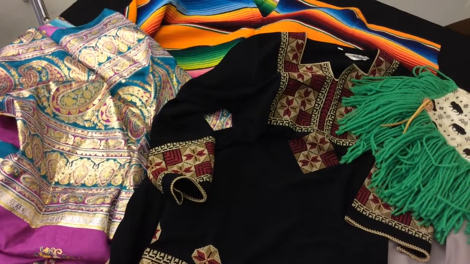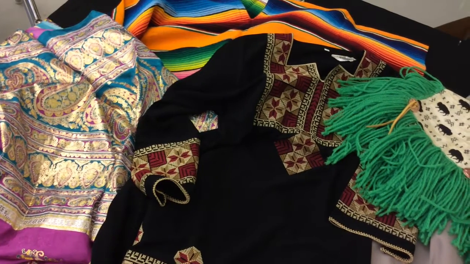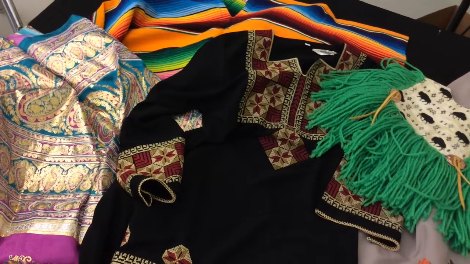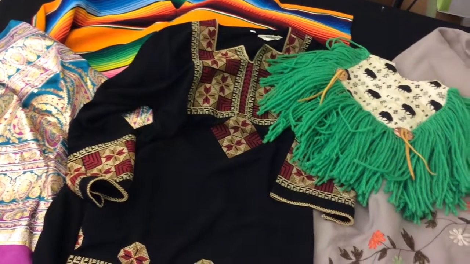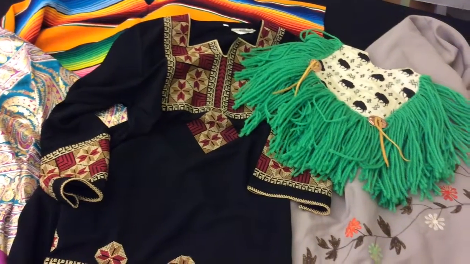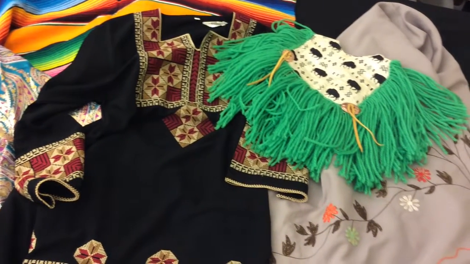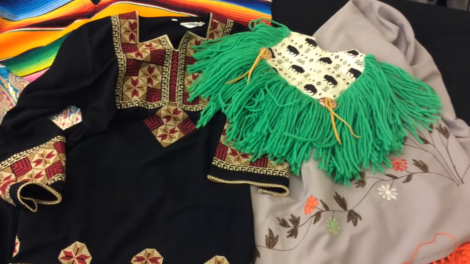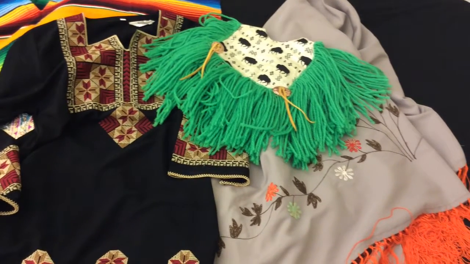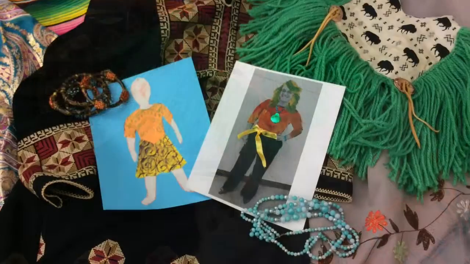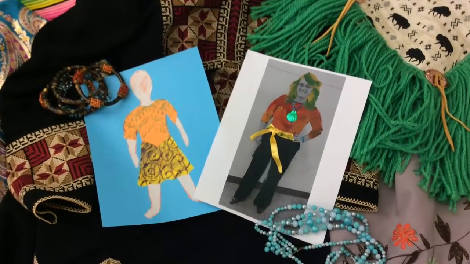One more way that you can become a fashion designer is by dressing up. You can create your accessories, hats, outfits by using some of the clothes that we have in class, as well as sheets and belts. I can't wait to see what kind of outfits you create. Have fun becoming a fashion designer in the art studio.